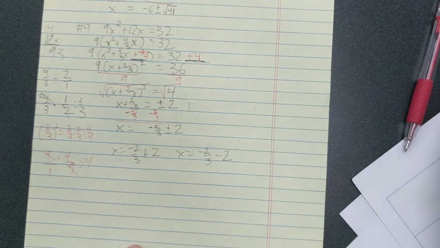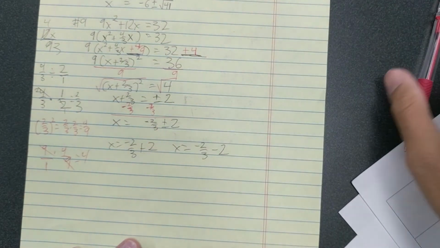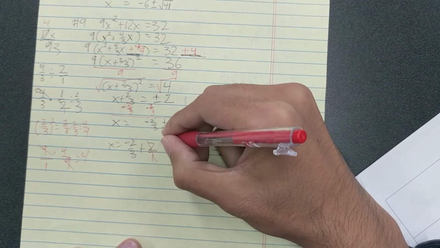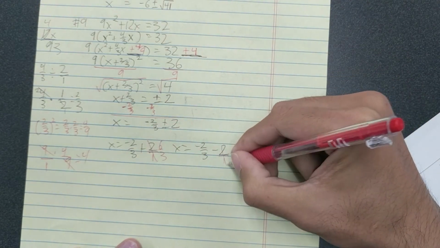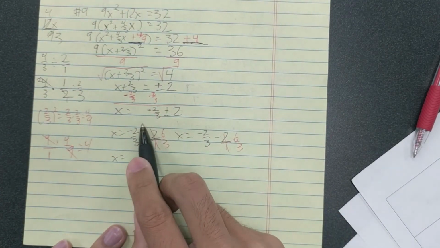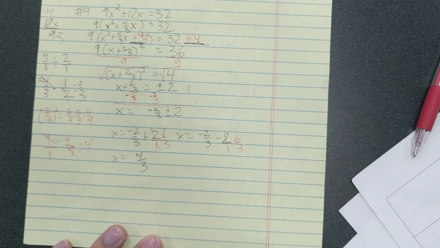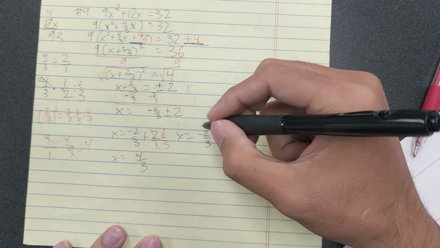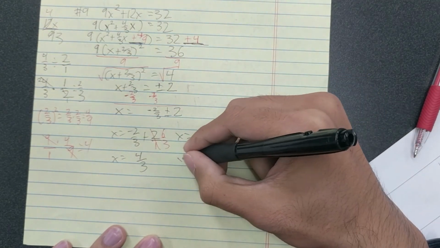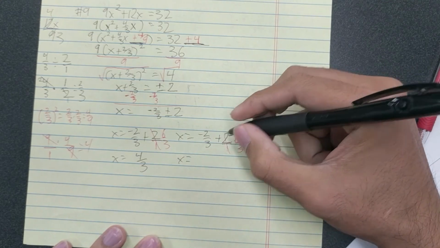Okay, so in both cases, we would want to get a common denominator. 2 is 2 over 1, which is 6 over 3. So negative 2/3 plus 6/3 would be positive 4/3. And then negative 2/3 minus 6/3 or plus negative 6/3 would be negative 8/3.